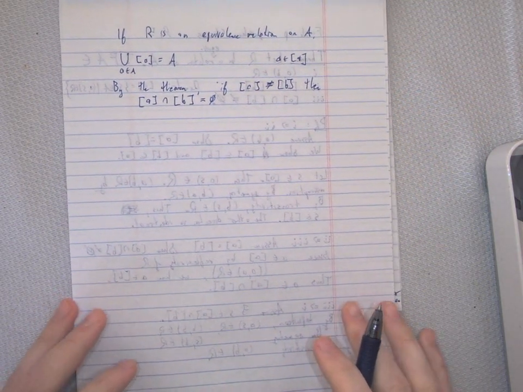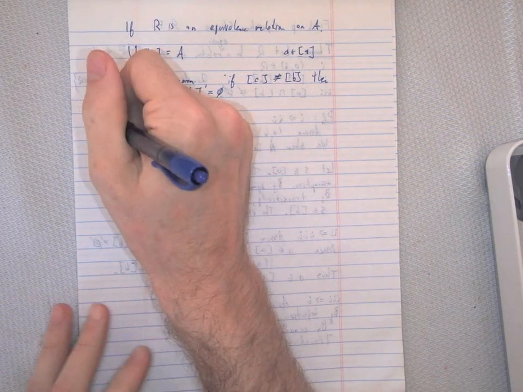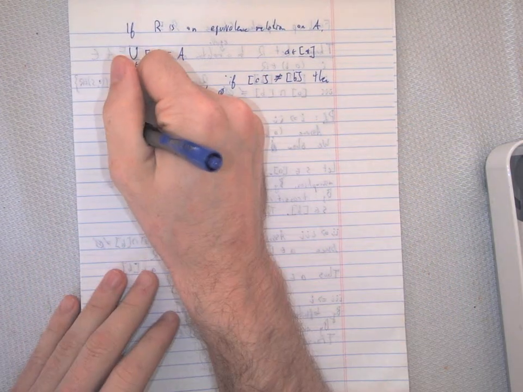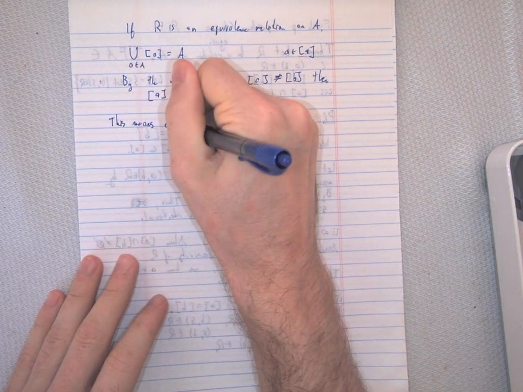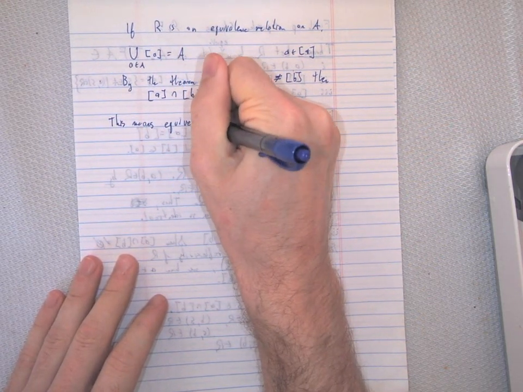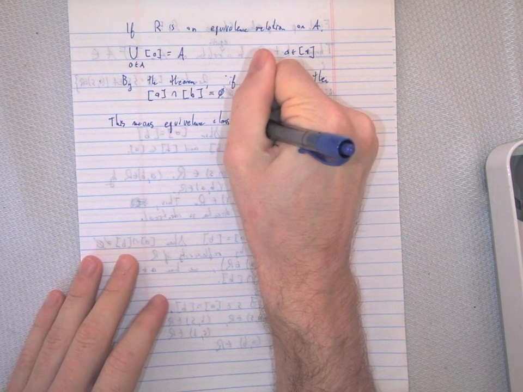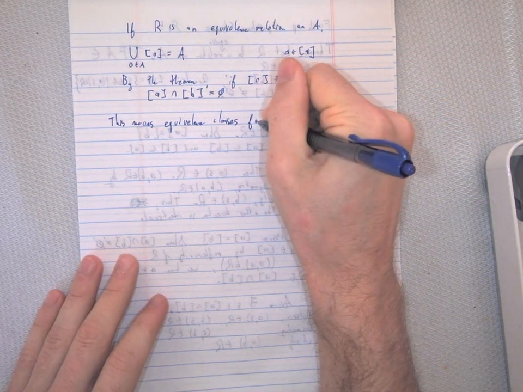Okay, so now we get to the point where we can say that this is a partition. This means equivalence classes form a partition of A.